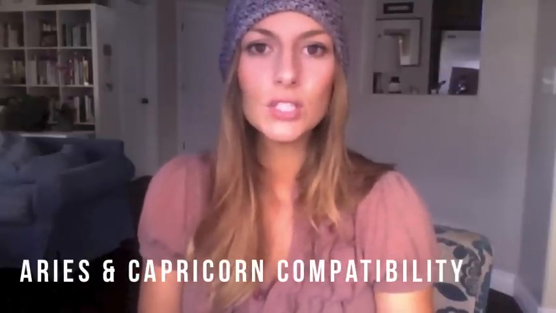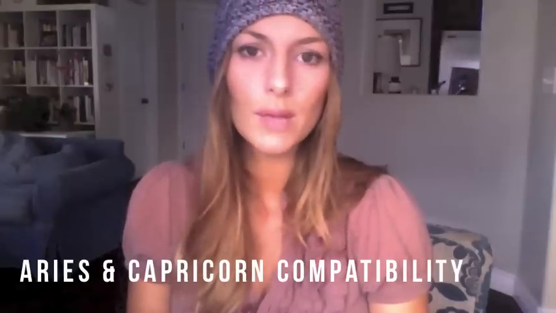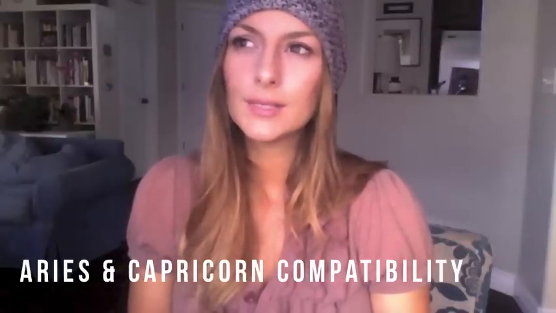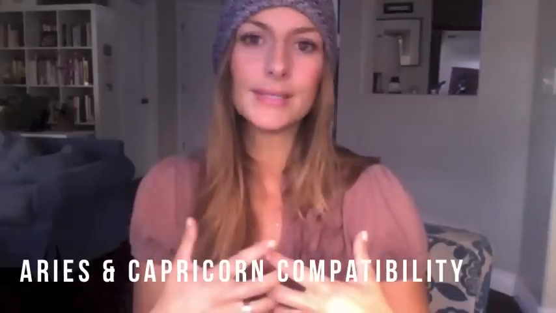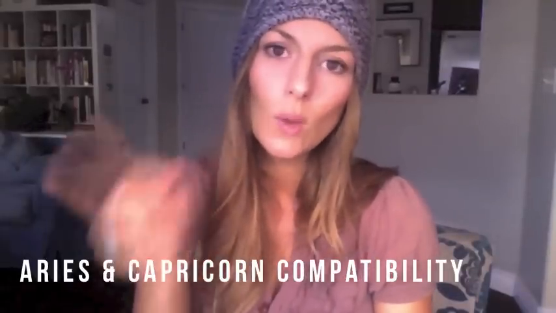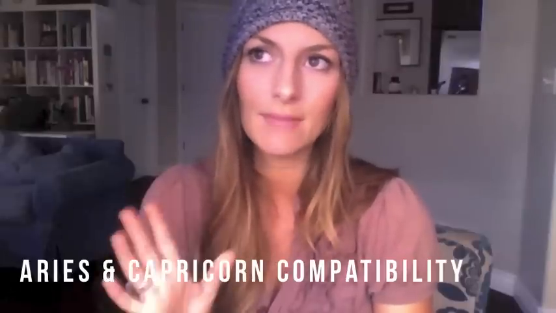Harmony-wise, though, you know, these two can, if they're interested. In particular, I like Capricorn male, Aries female. That feels like one where there is a strong element of building something together. Again, though, I feel like the Aries female is going to get bored with the Capricorn male. The one good thing is the Aries female is not really going to be able to step all over the Capricorn male. He's not going to have that.